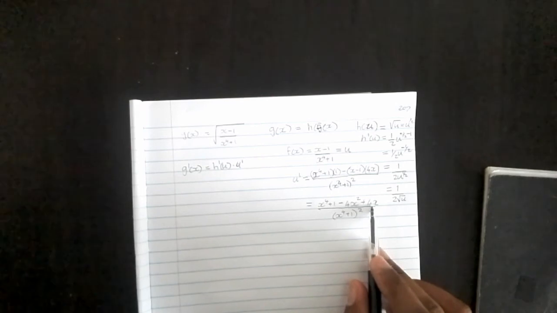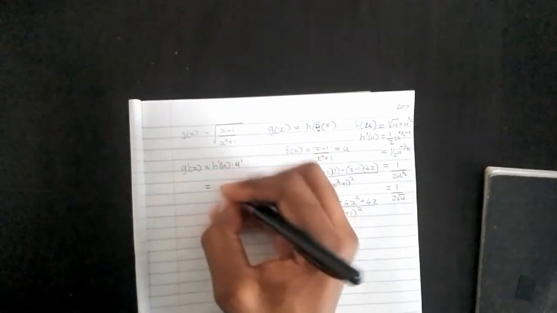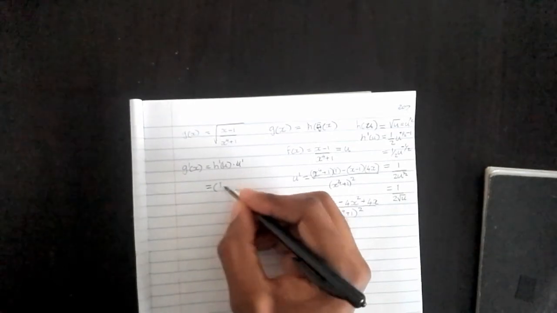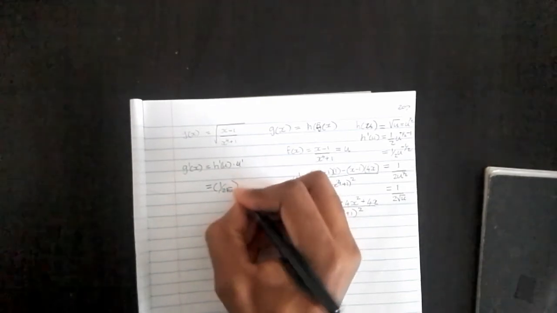Anything we can make a bit smaller? Does not look like it, so we'll just substitute this into the equation. So for h prime of u we have 1 over 2 root u.